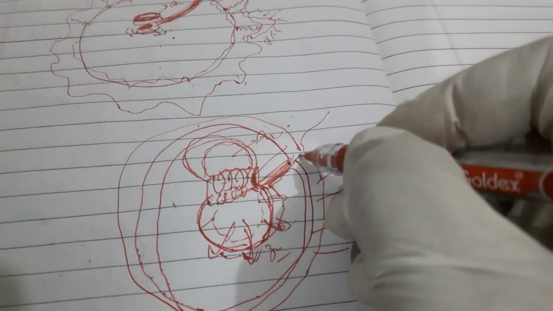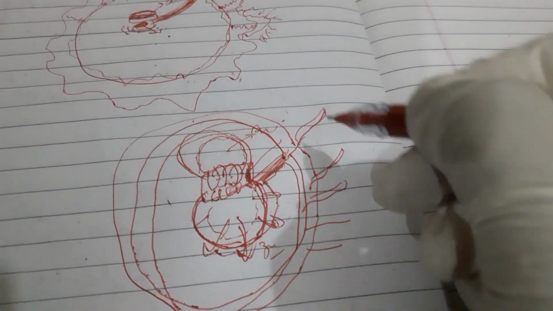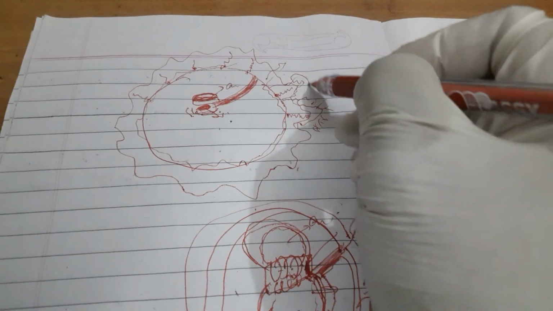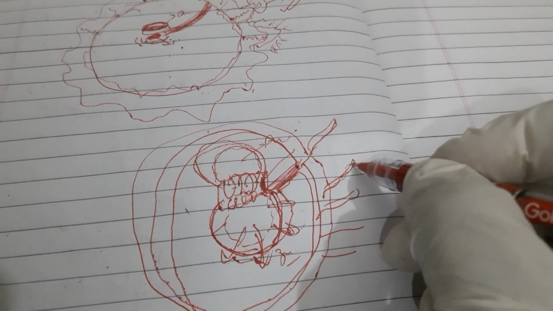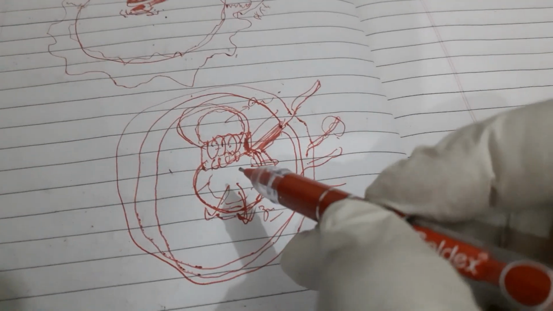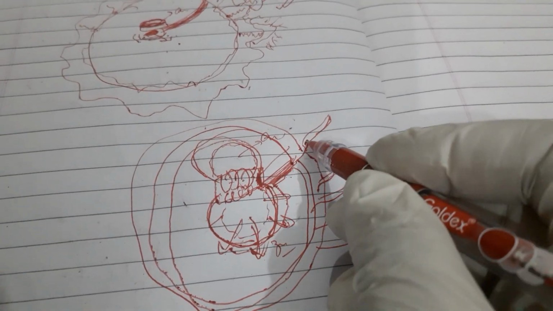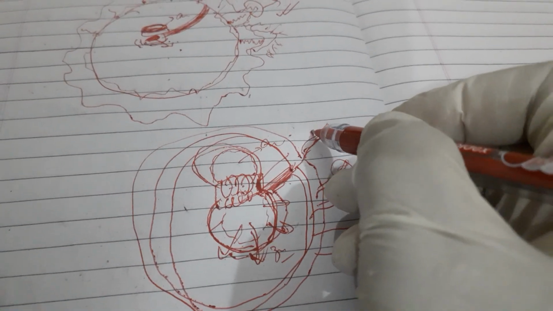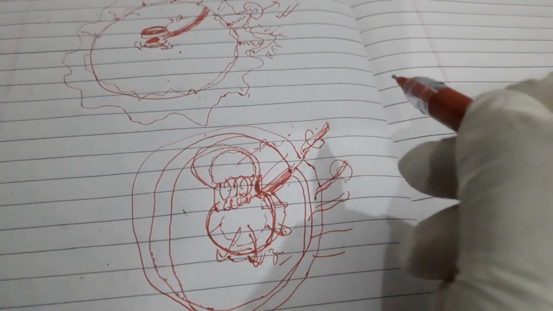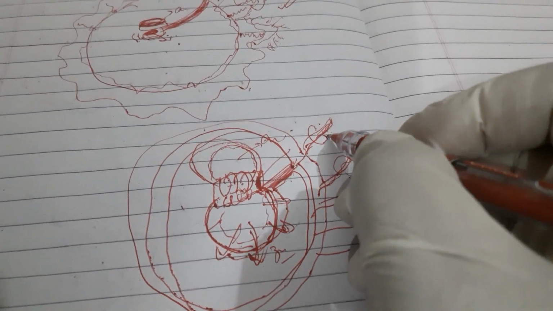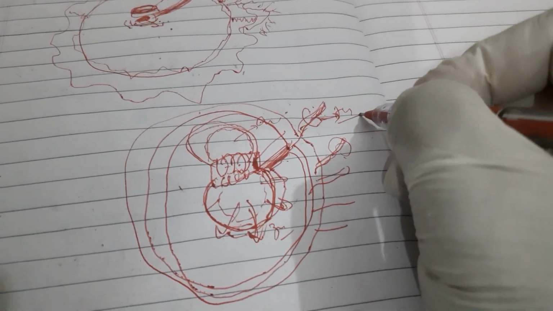Now this extraembryonic mesoderm again enters inside the cytotrophoblast, invades, and now this is called primary villi. Only the cytotrophoblast is there, and when there is extraembryonic mesoderm, this is called secondary villi. And later on, when the blood vessels begin to form, the blood vessels also enter inside. And now after the blood vessel, the cytotrophoblast plus extraembryonic mesoderm plus the umbilical vessels, or you can say the blood vessels, now this is called tertiary villi.